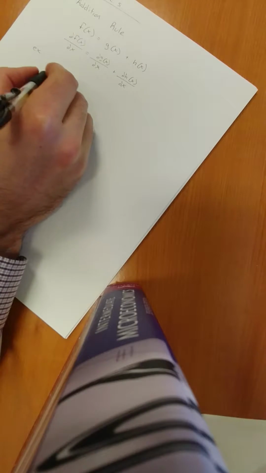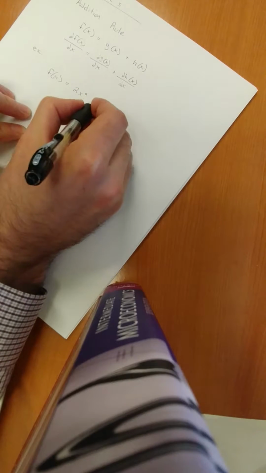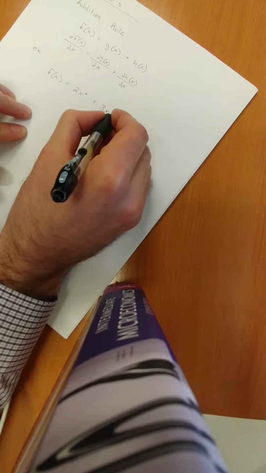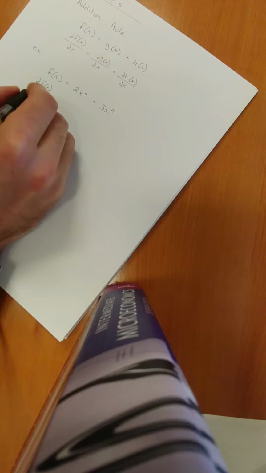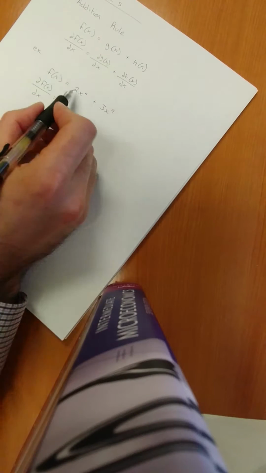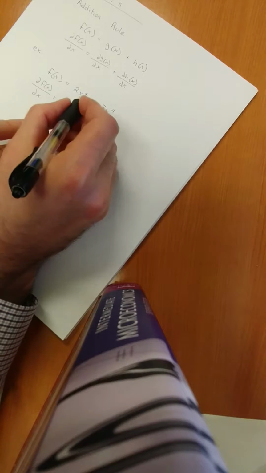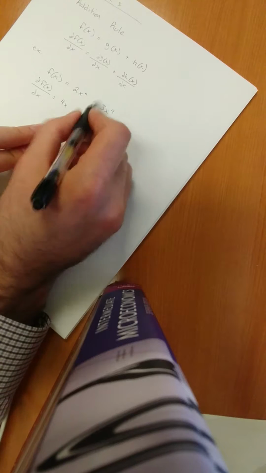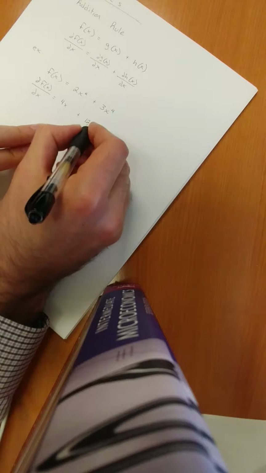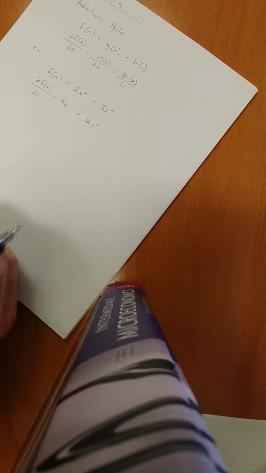So let's do a simple example. Let's say that f of x equals 2x squared plus 3x to the 4th. The derivative of f of x over x equals, first the derivative of this term, so it's 2 times 2 is 4, x, 2 minus 1 is 1, so it's just 4x. All right? Then the derivative of this term, so 4 times 3 is 12, x, 4 minus 1 is 3. There we go. That's the addition rule.